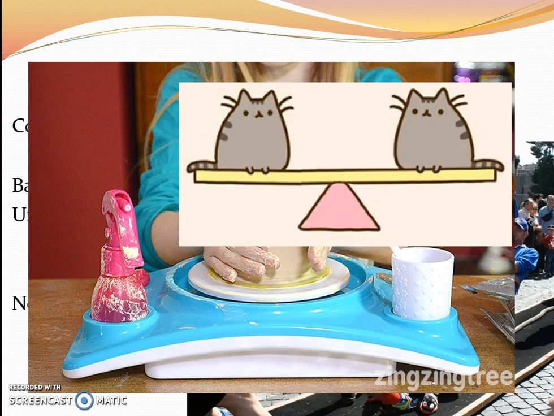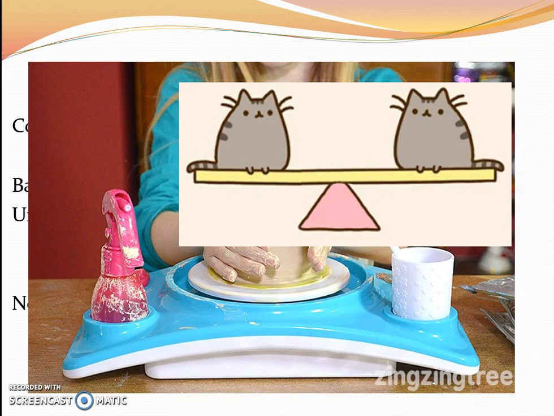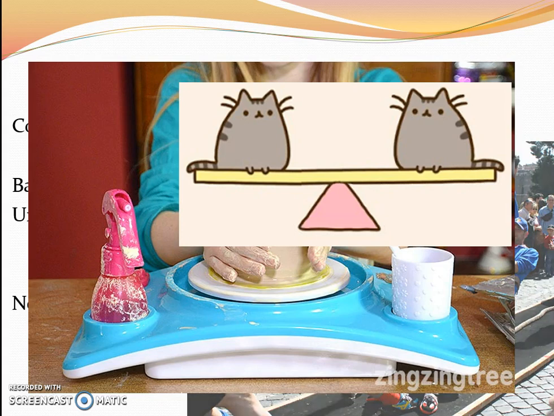Okay, here's an example of two kitty cats, a balanced force. Of course, that makes sense. That's almost too childish for us, but it's a good drawing.